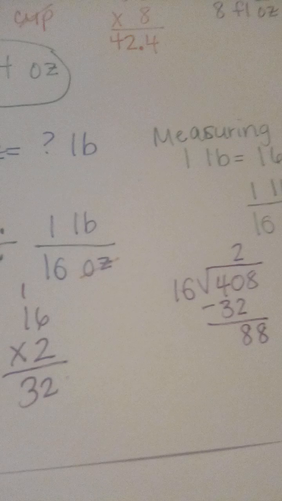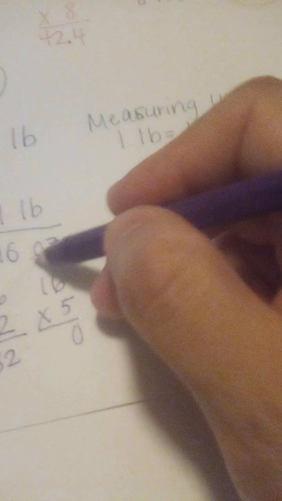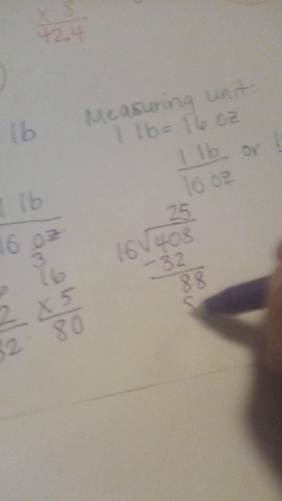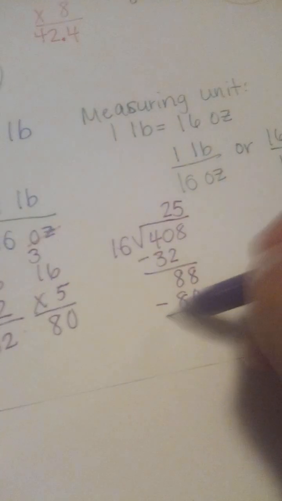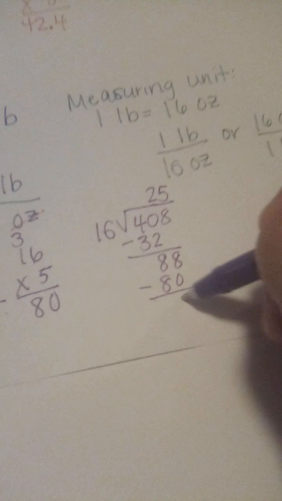How many times does 88 go into 16? Let's try 5. 6 times 5 equals 30. Carry the 3. 1 times 5 is 5. Add 3 more is 8. So it is our closest answer. Closest to the equal to. And then 88 minus 80 is 8.